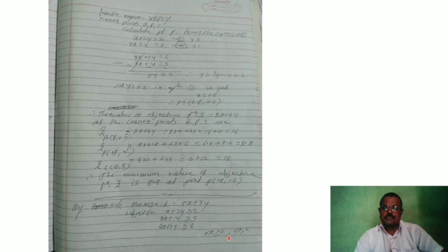These are three constraints. Then x is greater than or equal to 0, y is greater than or equal to 0. These are the non-negativity constraints. The graph is given in the first quadrant. Right? We have to solve this at home.